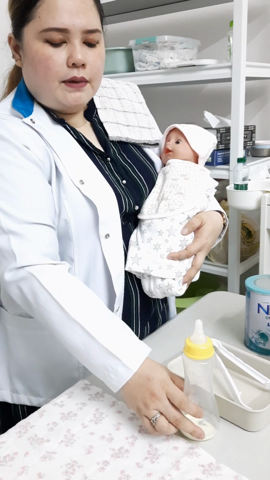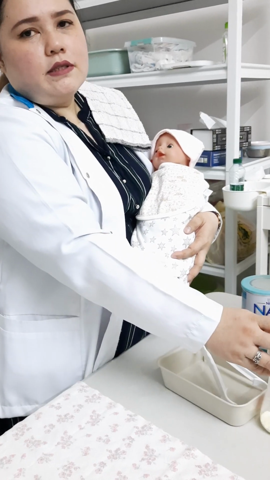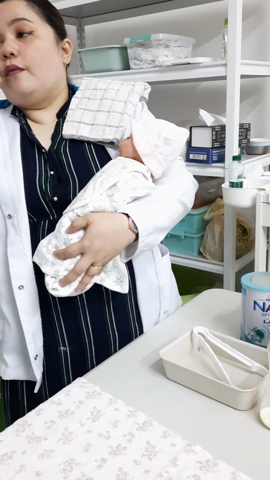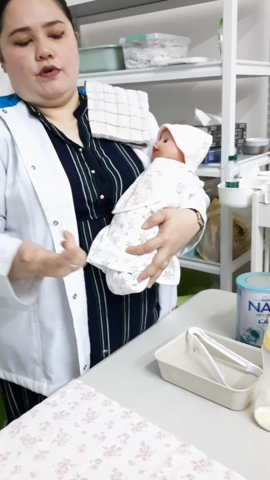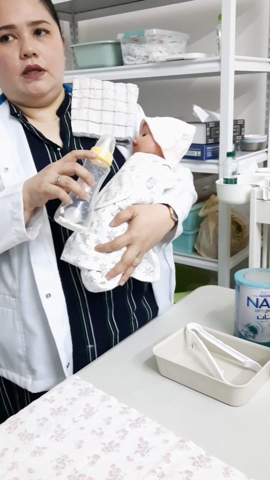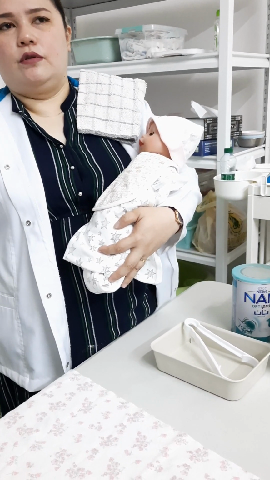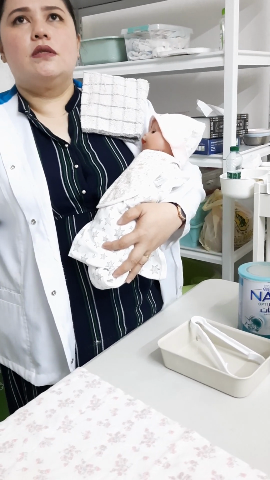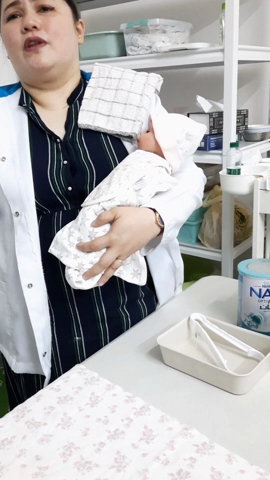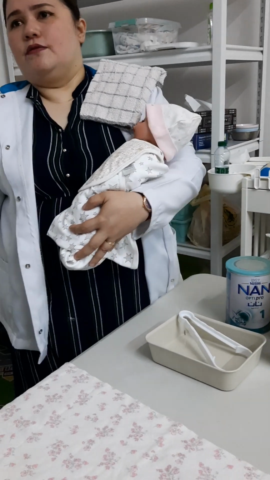You can keep the milk at room temperature, cover it, and store it for at least how many hours? 2 to 4 hours. Okay, you can keep it at room temperature and you can give it within 2 to 4 hours. After 4 hours, you have to dispose, you have to discard. In some books, they say 2 to 3 hours. Okay, but usually we have at least 4 hours.